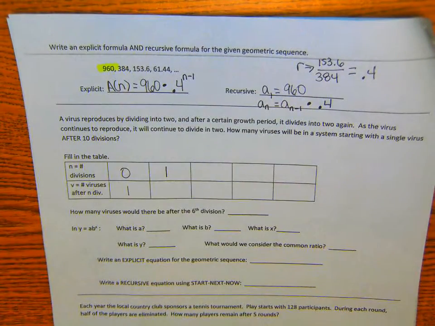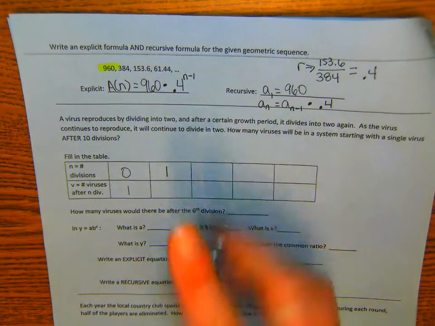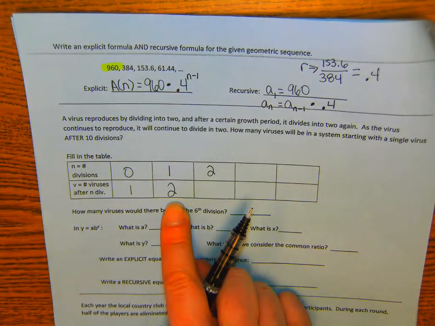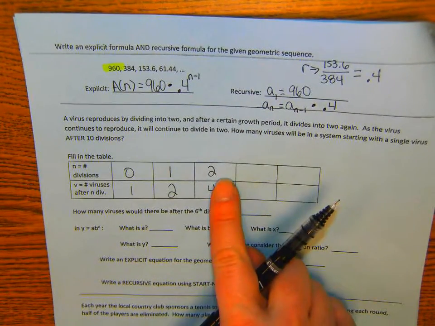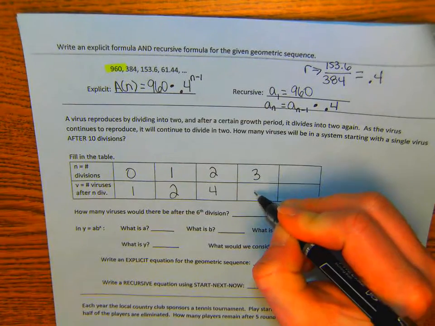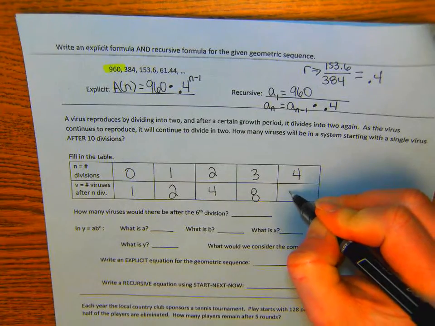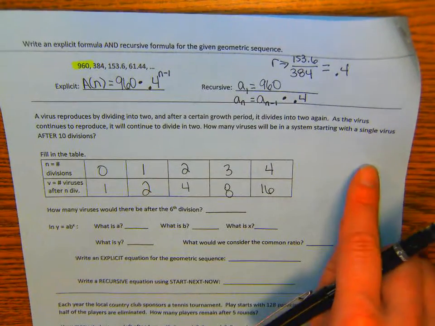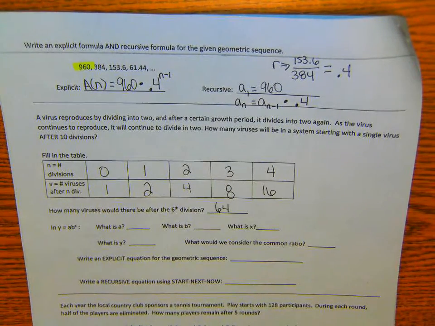Every time it divides into 2. So instead of 1 virus, now there are 2. It divides again, and now each of those divide into 2. So how many are there now? 4, good. And then it divides again. Now how many are there? 8. It divides again. 16. How many after the 5th division? 32. How many after the 6th division? Okay, so I'm going to put 64.